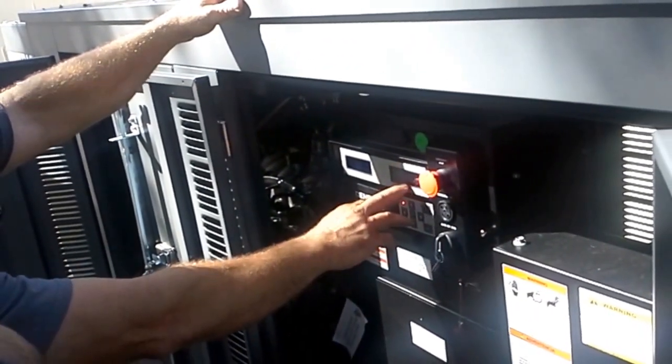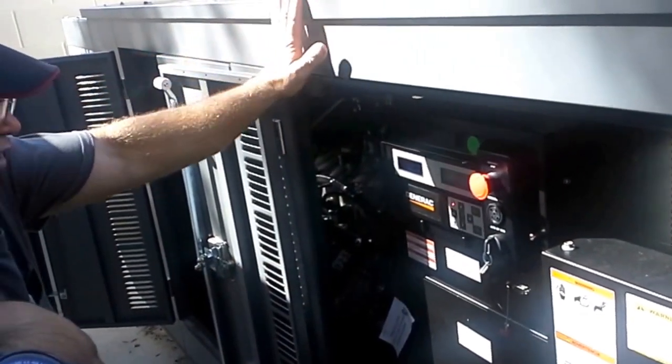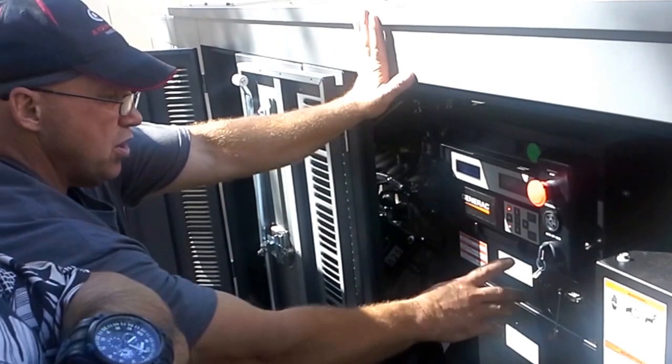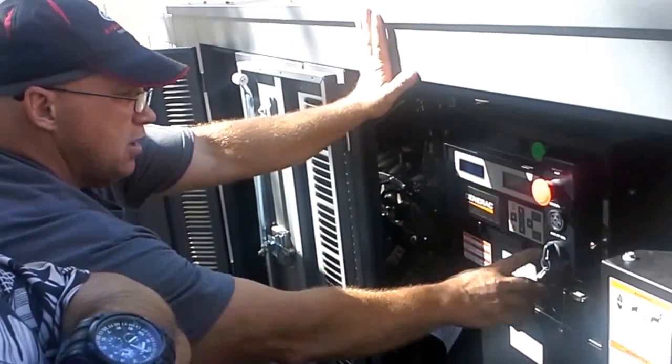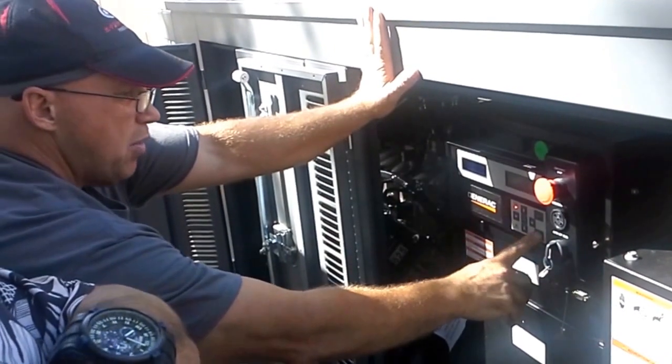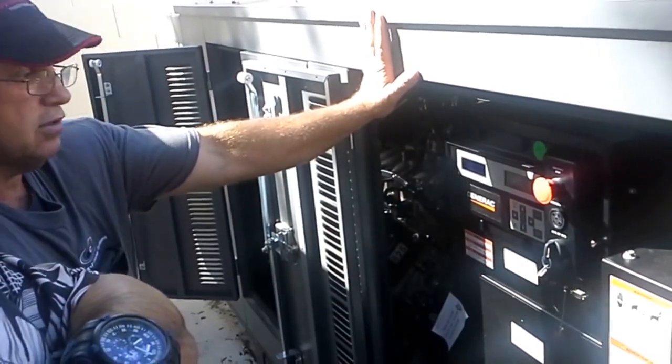You have 4 screens here. One of 4 is being shown here. 1 of 4. You have 4 screens. So every time you hit enter, it's going to go to the next screen. It's going to scroll, and it'll just come all the way back to number 1 again.